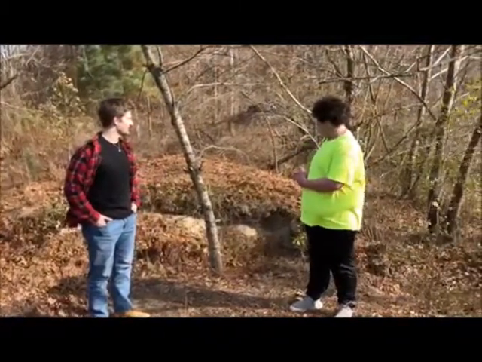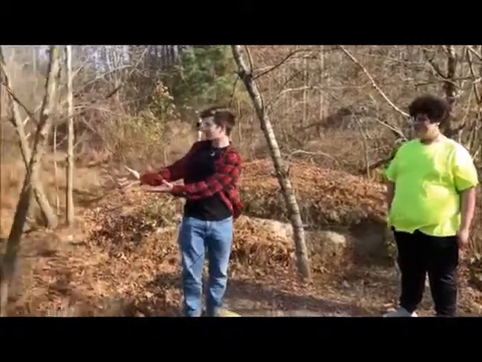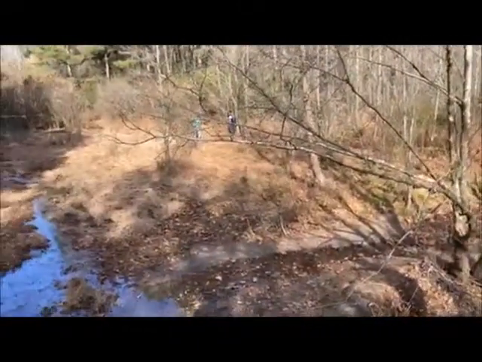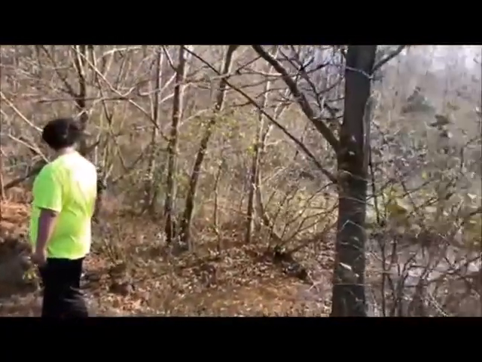This used to be a beaver dam. What happened to the beaver dam, John? So due to too much water buildup over in this area, the county had to tear it down so that water could flow.